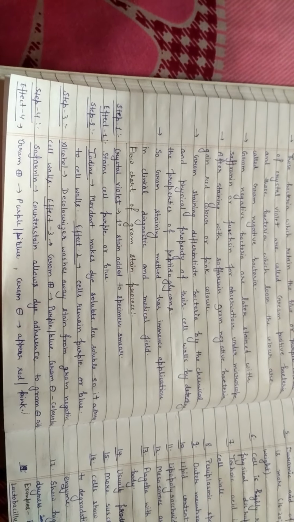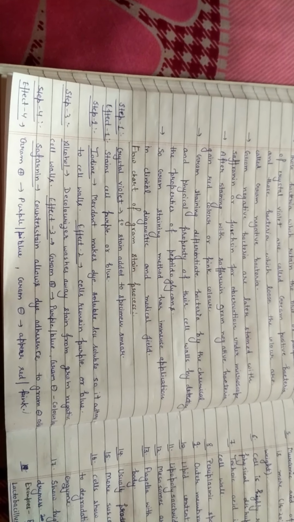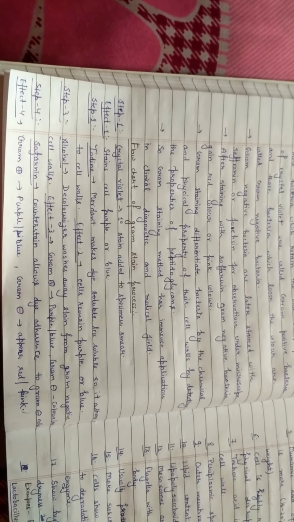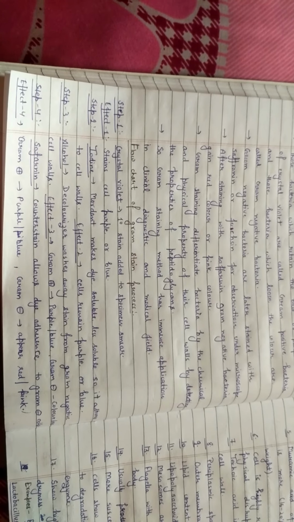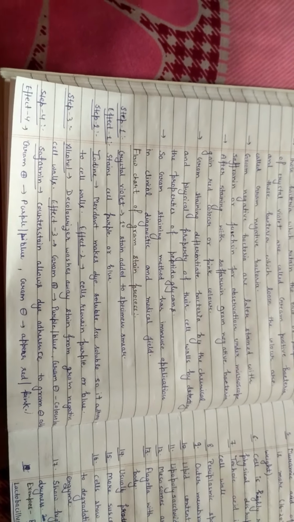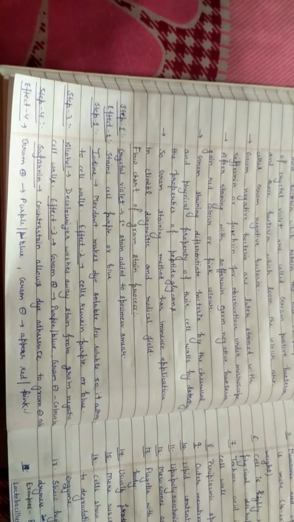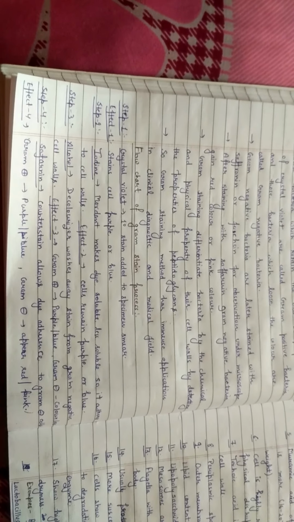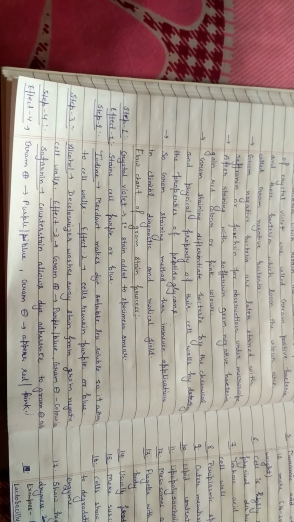After counterstaining with safranin, which is the last step, gram-negative bacteria become red or pinkish in color, and gram-positive bacteria remain purplish or bluish in color. This was the whole process. There were four steps. It is the main process which differentiates between gram-positive and gram-negative bacteria.